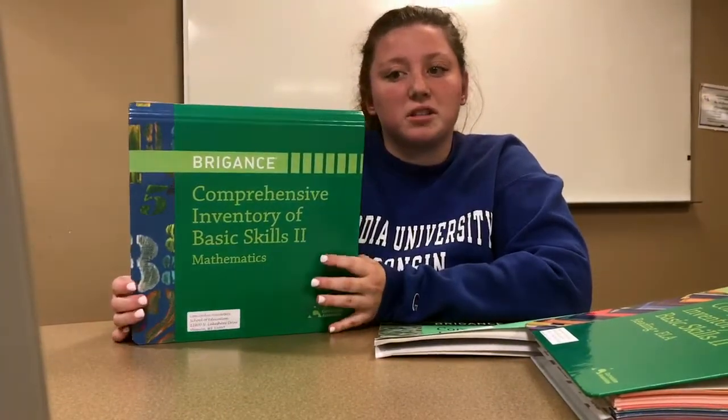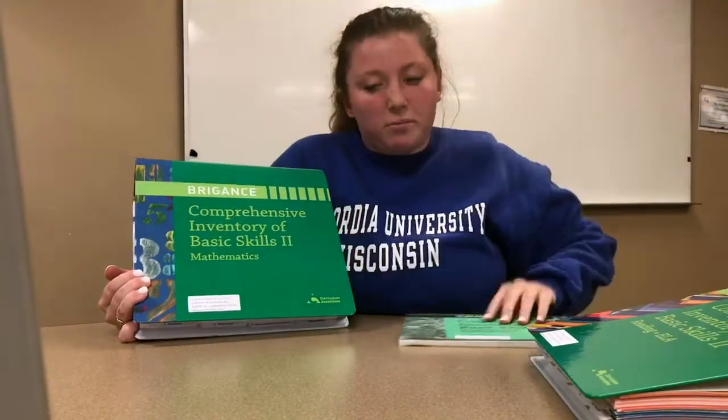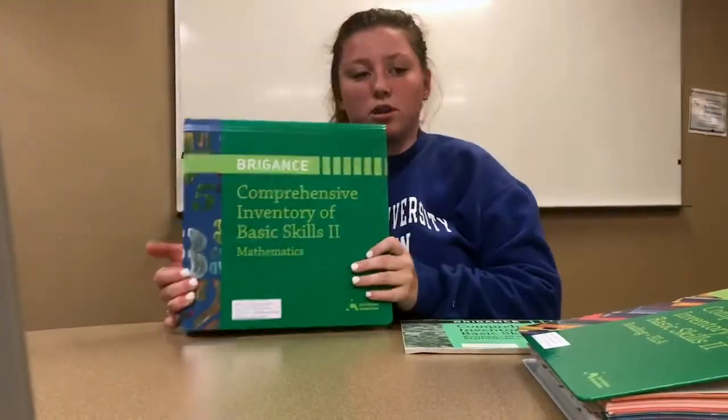In order to administer the test, you'll need the record books, the assessment booklet, which is the 2 binders here, pencils, multicolored pens, and a copy of the tests that are being administered. The first step when administering the CIBS-2 is planning ahead. You must become familiar with the assessment procedures, and you must choose a proper environment for testing. This could include a private room or a quiet classroom where students are not noisy.